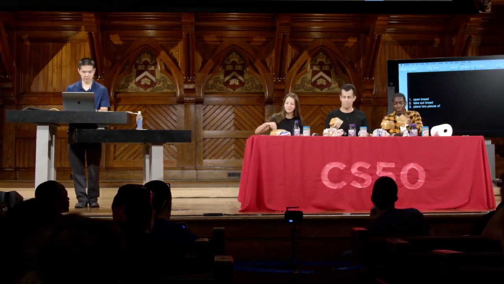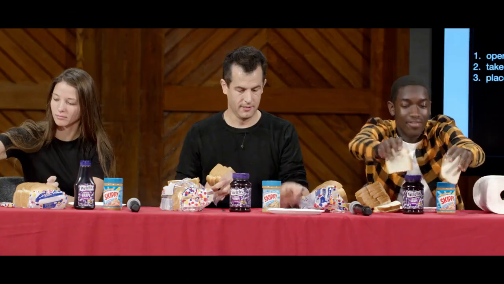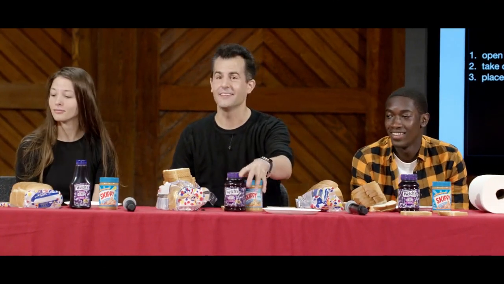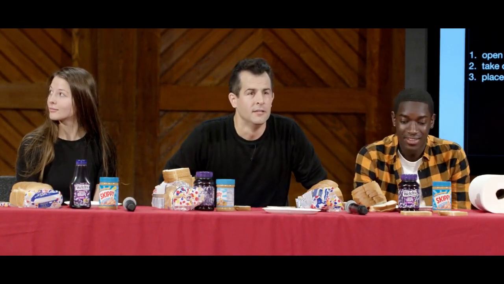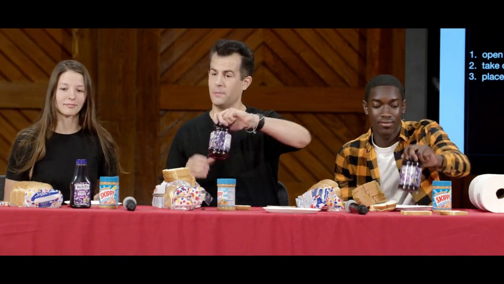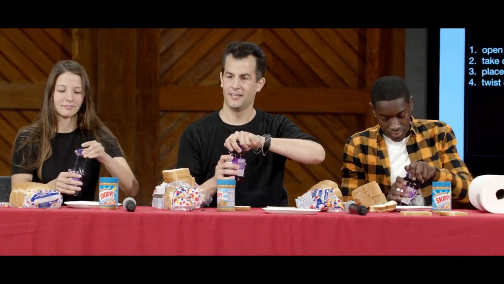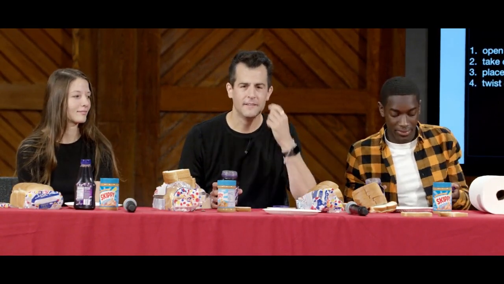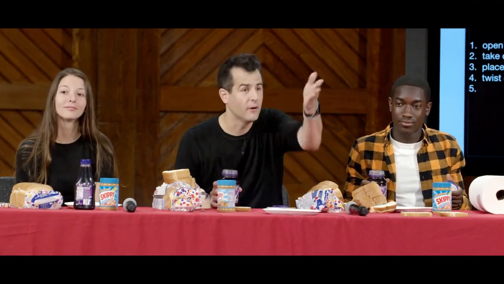Place 2 pieces of bread on the table. Never mind the plates. OK, step 4. Twist cover of jelly till it opens. Thank you. Step 5. Thank you. Place the lid to the side. I took some liberties myself. Step 6. Take the knife.